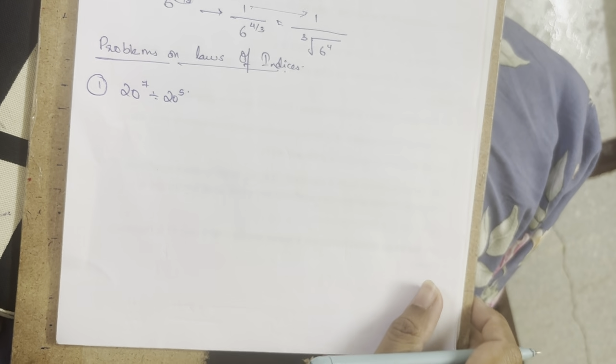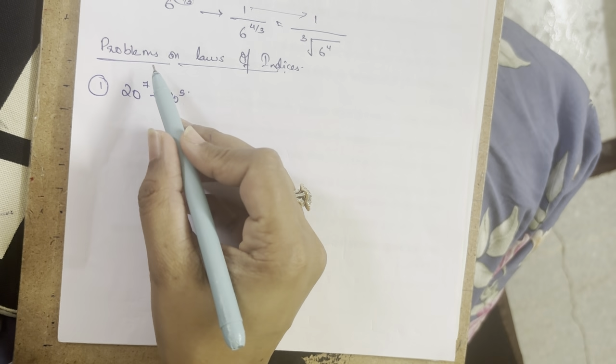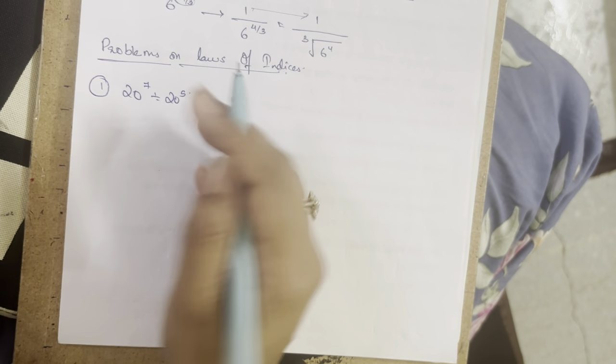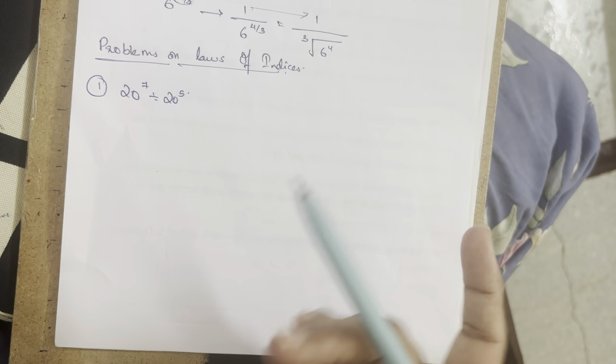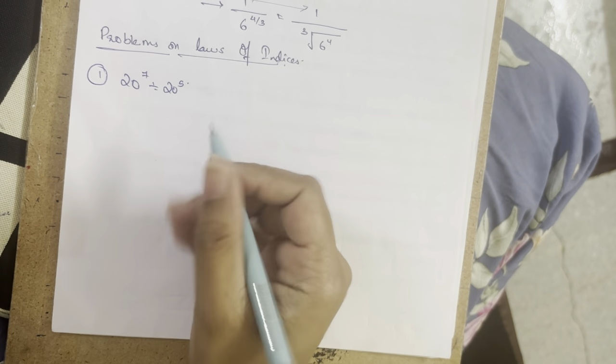Now we're going to solve a few questions on the problems on the laws of indices that we have studied. We are going to see how the application is done as per the CBSE. These are the extra questions that have been taken from exemplar and different workbooks, and we are doing it. Okay.